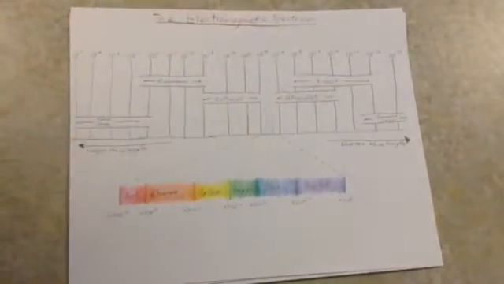Electromagnetic waves are created by the vibration of an electric charge. The wave has both an electric and magnetic component and transports energy through a vacuum at 3 × 10⁸ meters per second. The electromagnetic spectrum is the range of all types of electromagnetic radiation. There's radio waves, microwaves, infrared, visible light, ultraviolet, X-ray, and gamma rays. This is a picture of the electromagnetic spectrum.